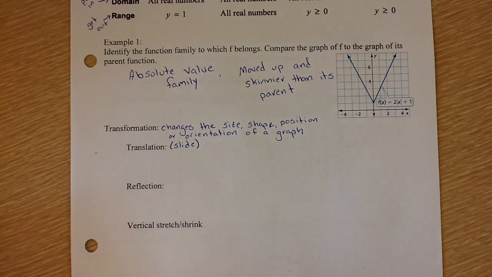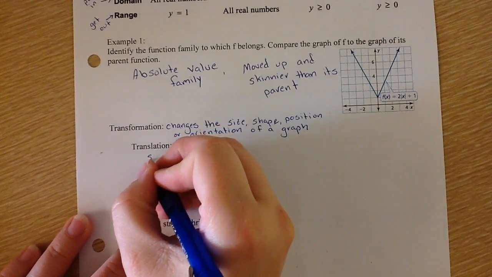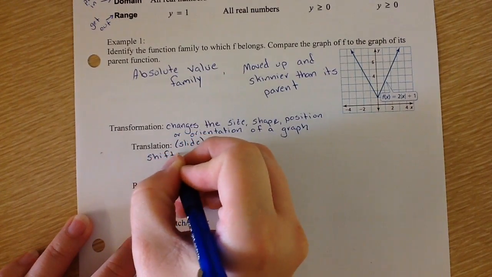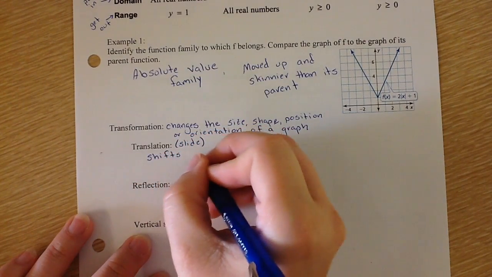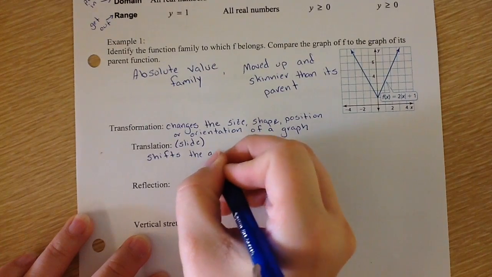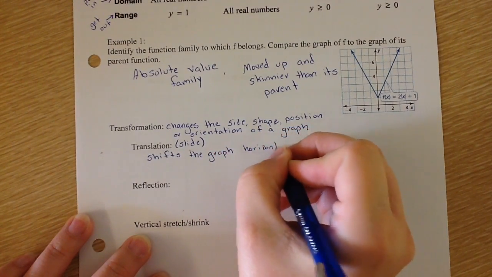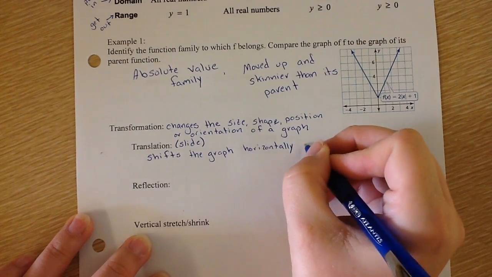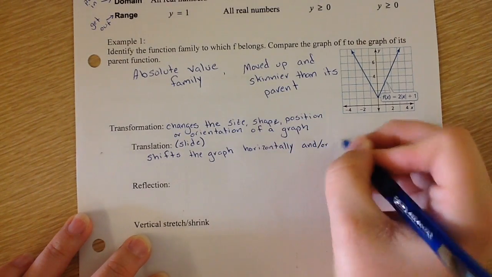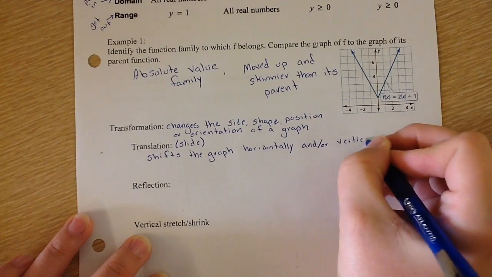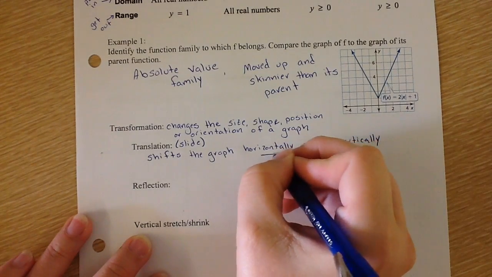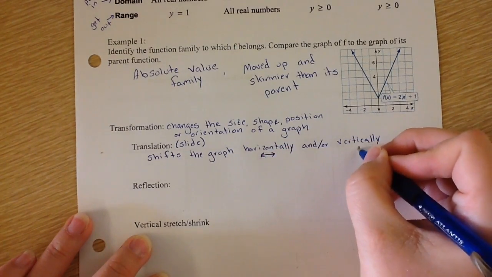So a translation is a slide, or we say it shifts the graph horizontally and or vertically. Again, horizontally is left, right, vertically is up and down.